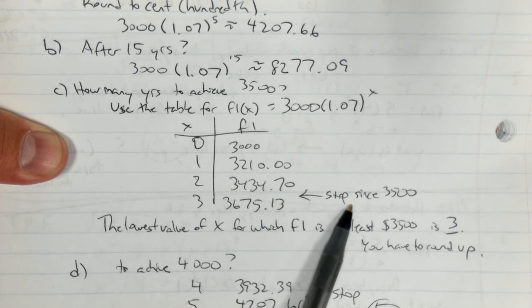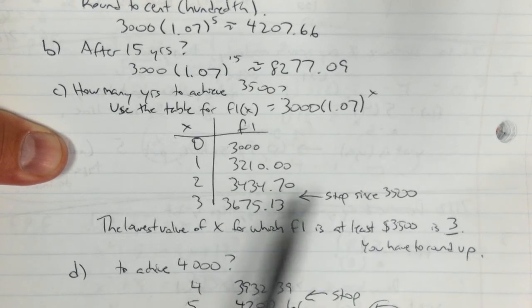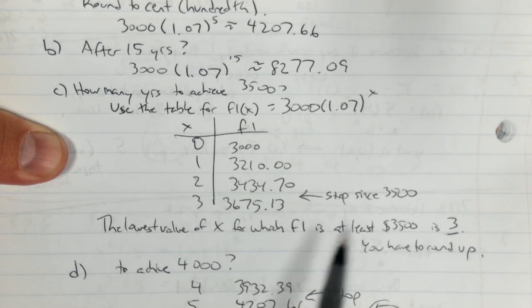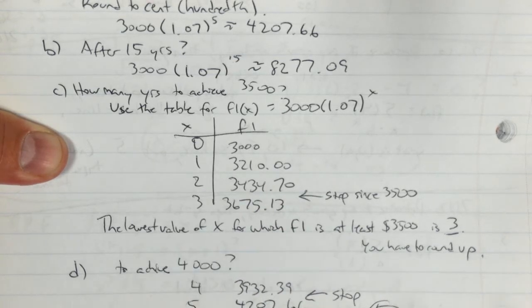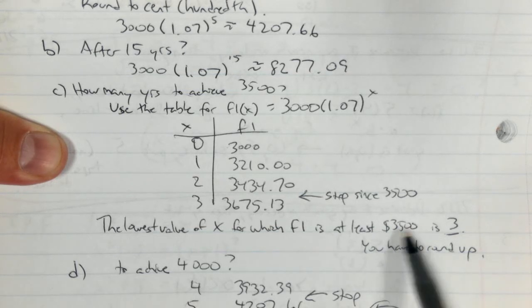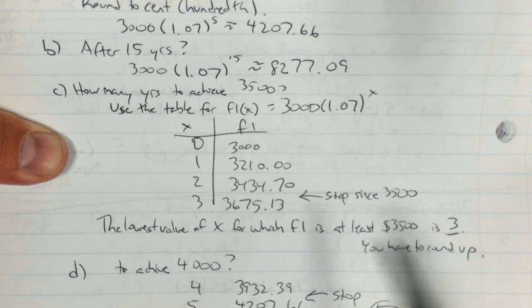So right there you can stop, since 3,500 is what we were looking for, and you have to round up. So if you want at least $3,500, then that'd be at least 3 years.